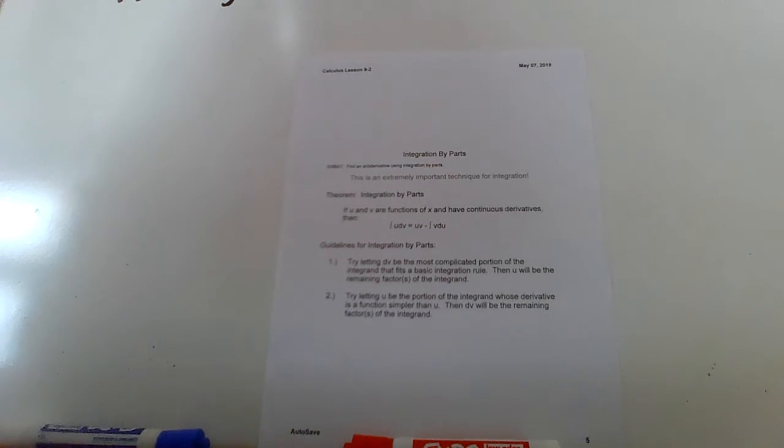So the guidelines you want to use for this are to try to let dv be the most complicated portion of the integrand that fits a basic integration rule. Then u will be whatever's left over. Or you can try letting u be the portion of the integrand whose derivative is a function simpler than u. And then dv will be the remaining factors of the integrand. So what does all that mean?